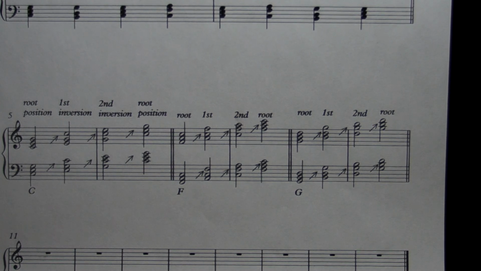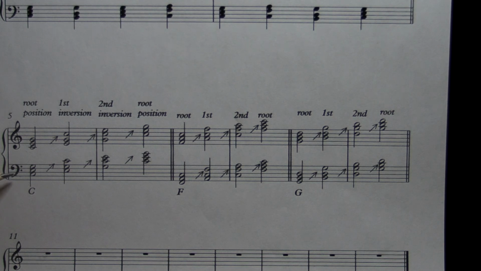Every 3-note chord has a root position, first inversion, and second inversion. Root position is the original position with the main note at its base. For example, the C major chord is C, E, G, where C is the base of that chord. Here it is on the score in treble clef, C, E, G. And in the bass clef, C, E, G.